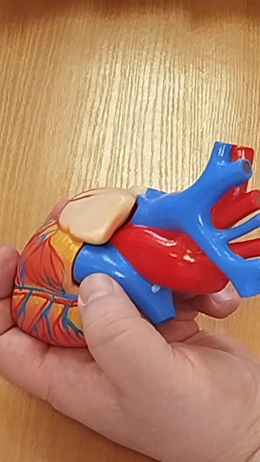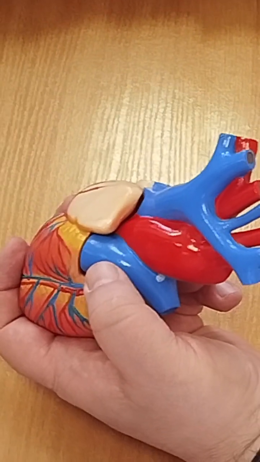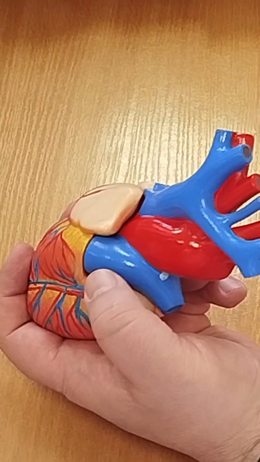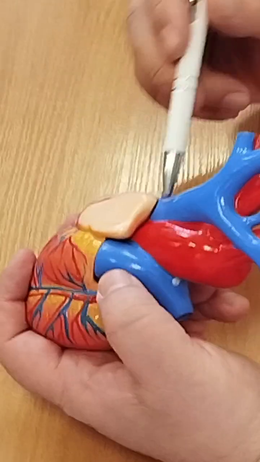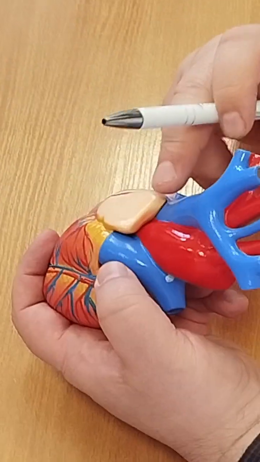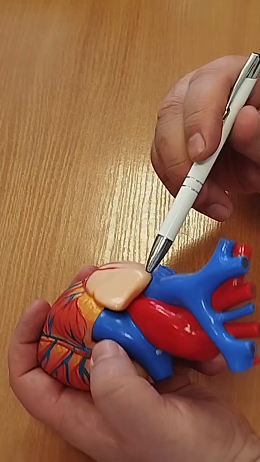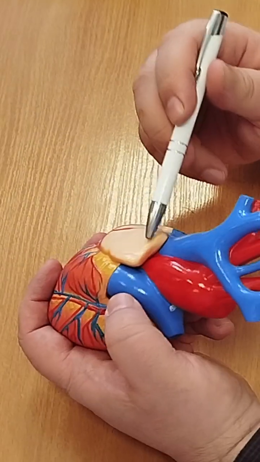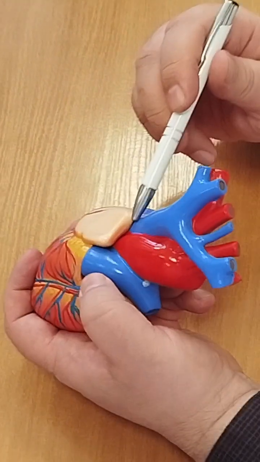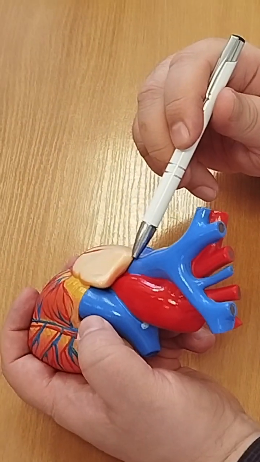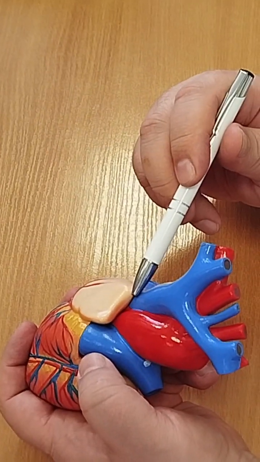SA, what is the whole name of SA node? Sinoatrial node, nodus sinoatrialis. This node is on external surface of the heart under the epicardium in the region of sulcus terminalis between right auricle and superior vena cava. Here it is. On external surface we can see SA node.